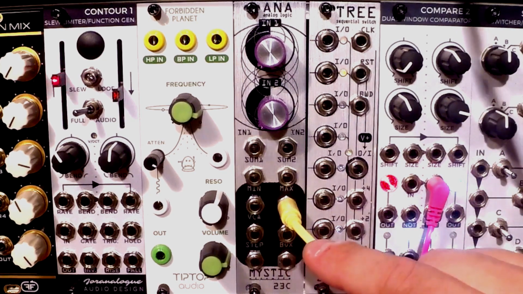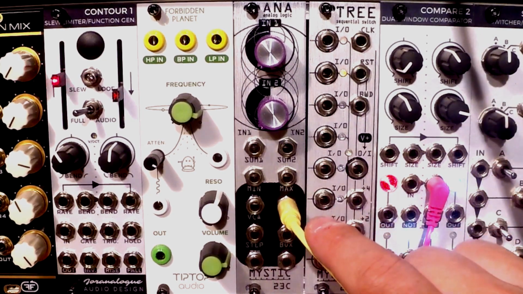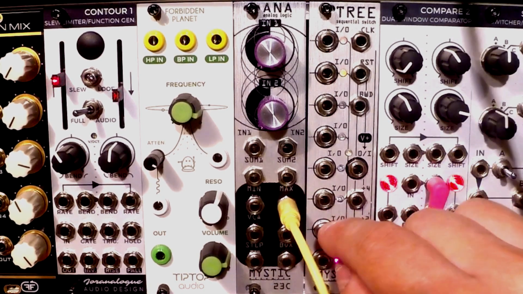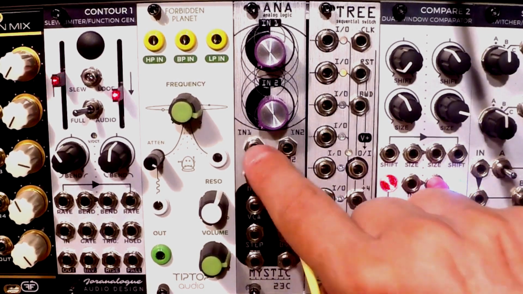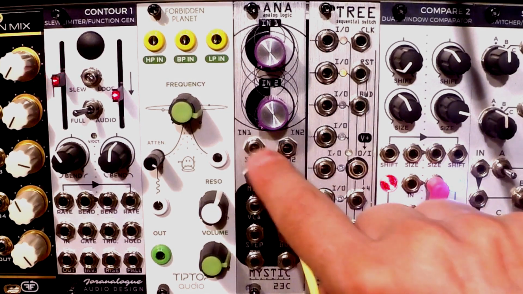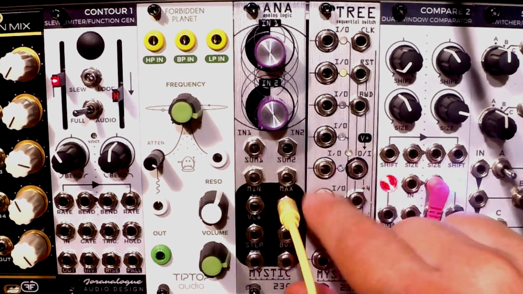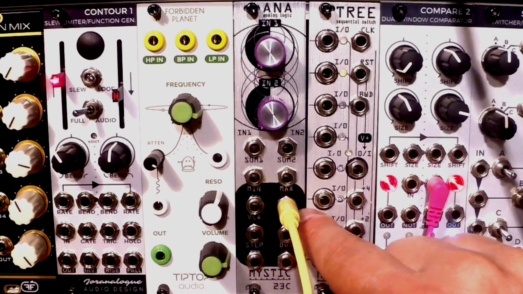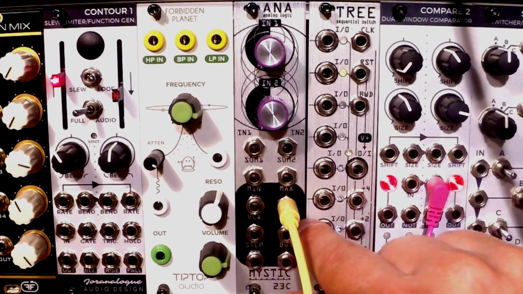Now let's talk about outputs. We have 6 different operations available here. The first one is a minimum. It calculates the minimum from 2 signals connected to in 1 and in 2. Then we have the maximum, which calculates maximum values from 2 signals connected to the inputs.